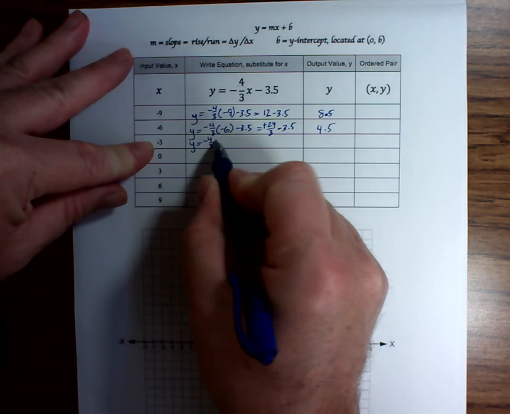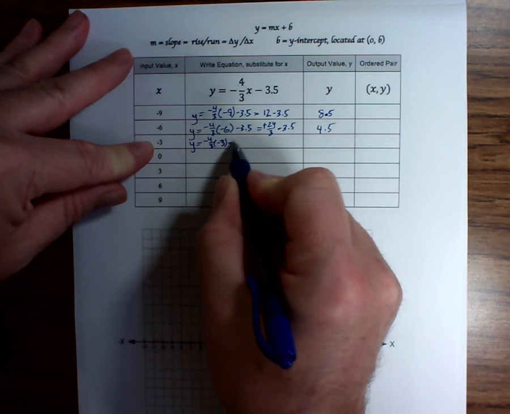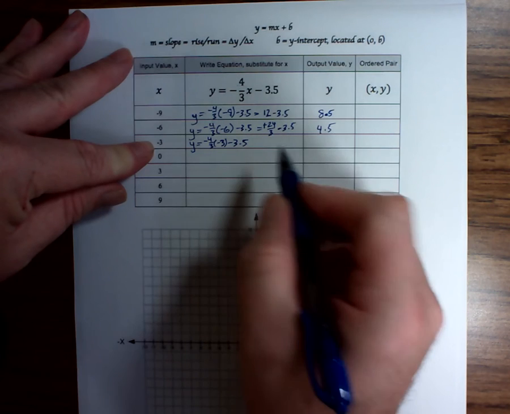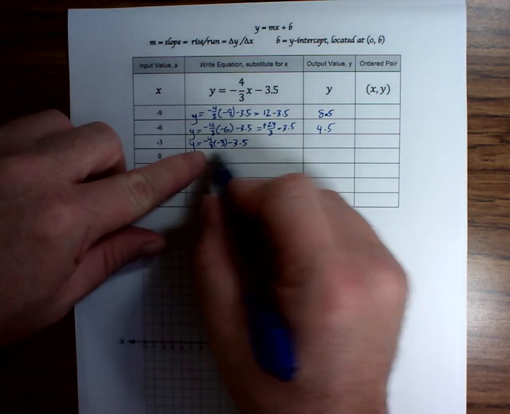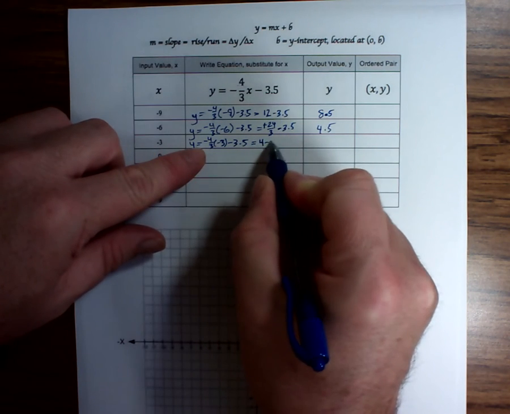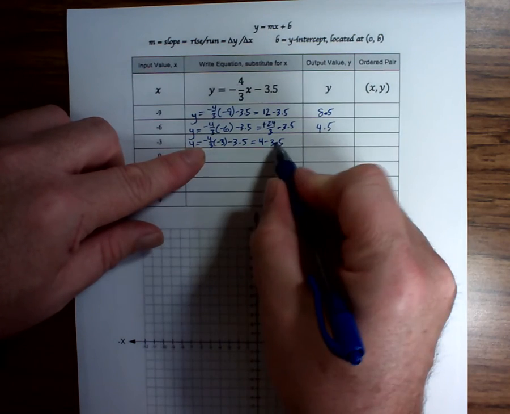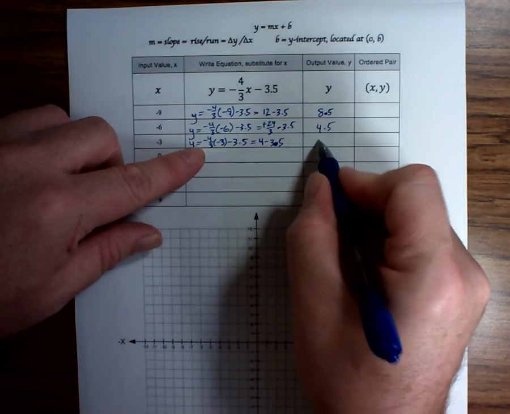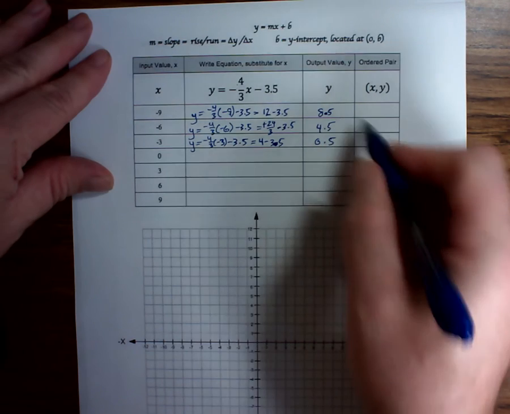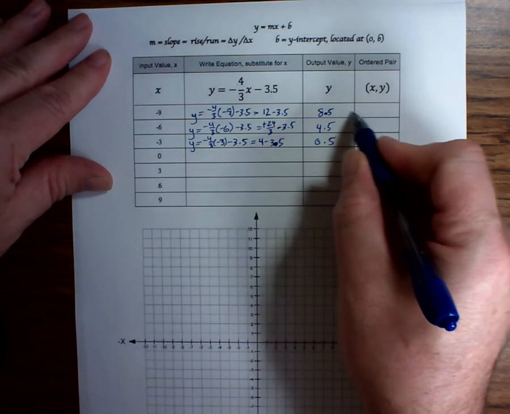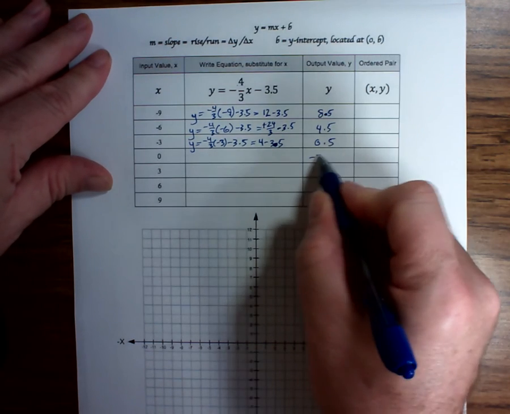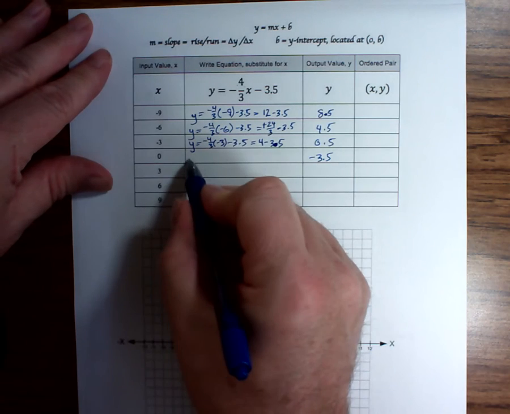Negative 4/3 times negative 3 minus 3.5. That's positive 12 over 3, which is 4 minus 3.5. That's 0.5, and that fits our pattern. Our pattern is minus 4 every time. So the next one should be negative 3.5.